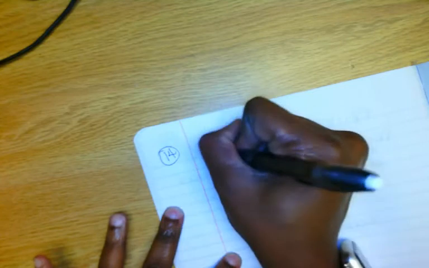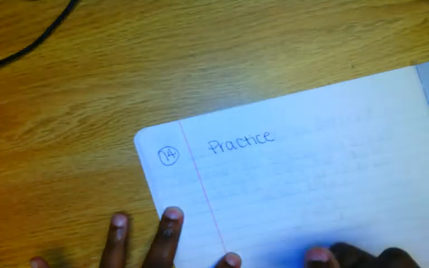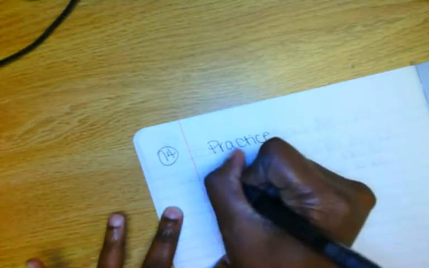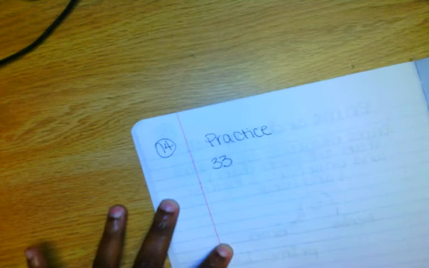So let's turn to page 14 and practice. So I want to know if the number 33 is prime or composite. I'm going to make my factor rainbow.